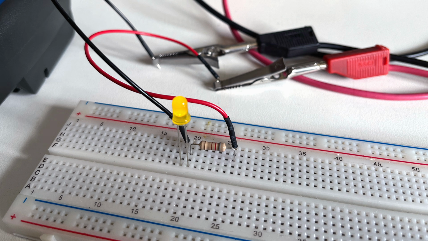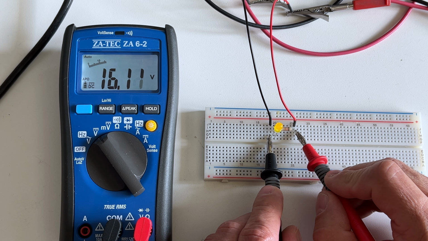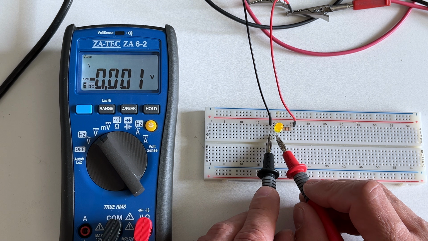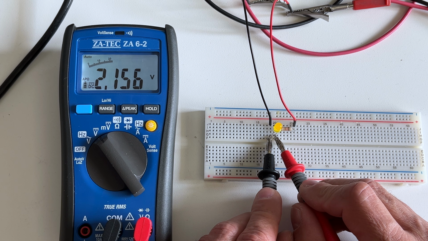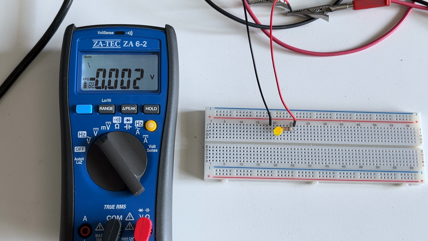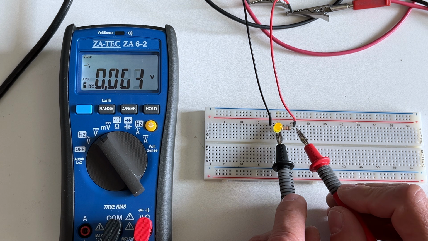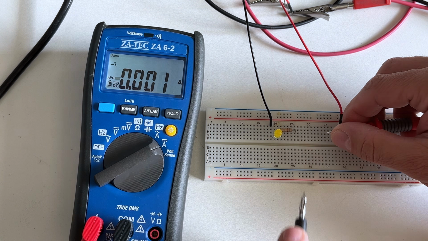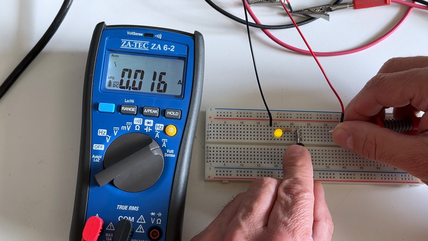I have set up our calculation example here. Our operating voltage is 16 volts. Our forward voltage of about 2 volts drops at the LED. The rest of about 14 volts drops across the 820 ohm resistor. As expected, the current is now 0.017 amps.